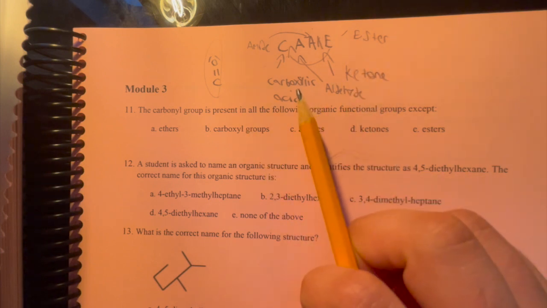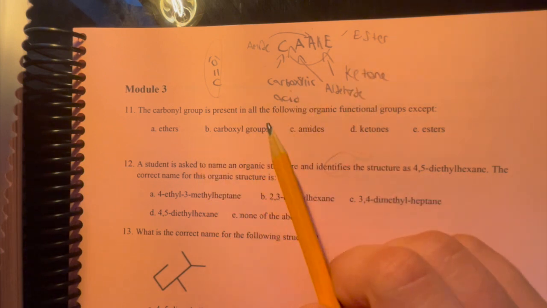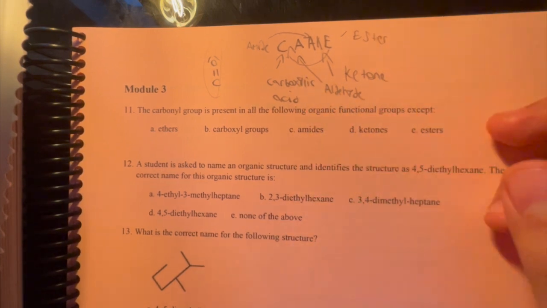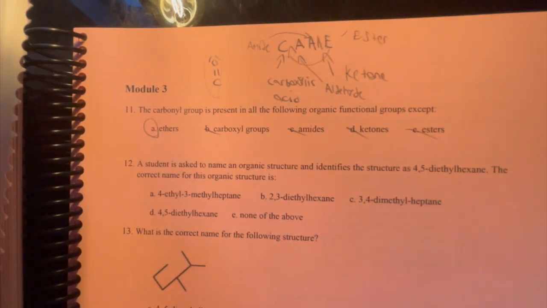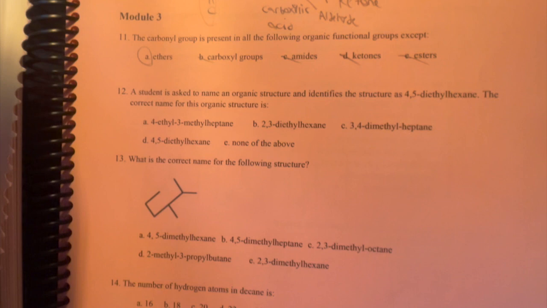These are all containing a carbonyl group, so all we have to do is just look for the one that doesn't, right? And it's ethers. Ethers does not contain a carbonyl group. Okay. Now let's do 12.